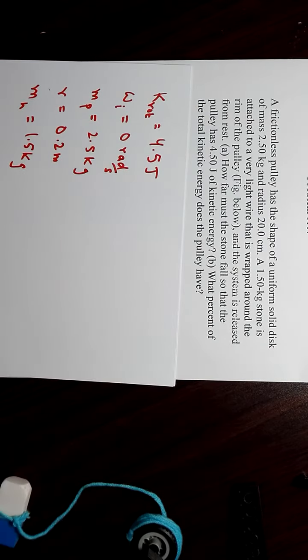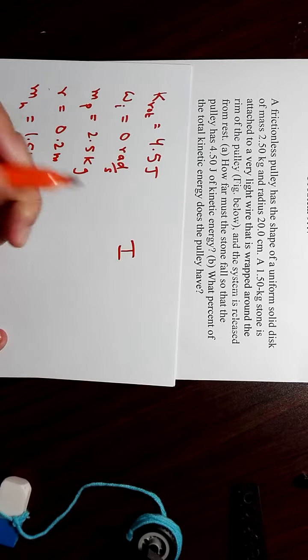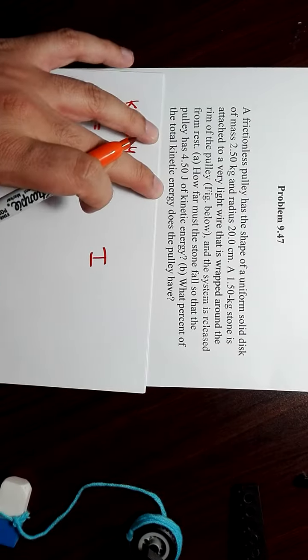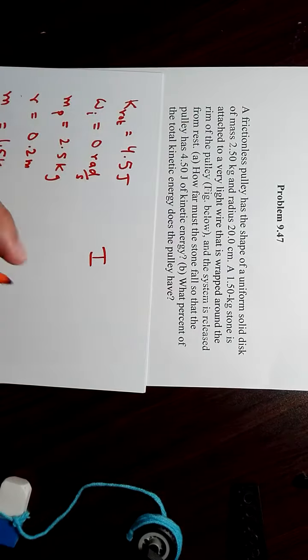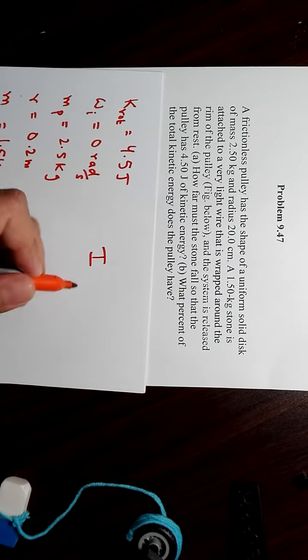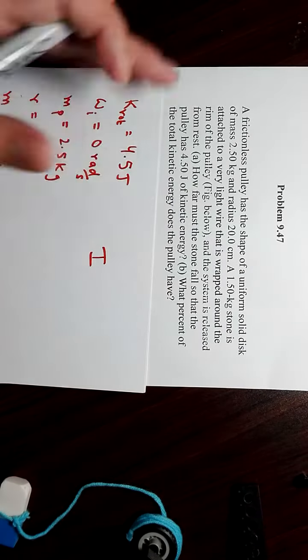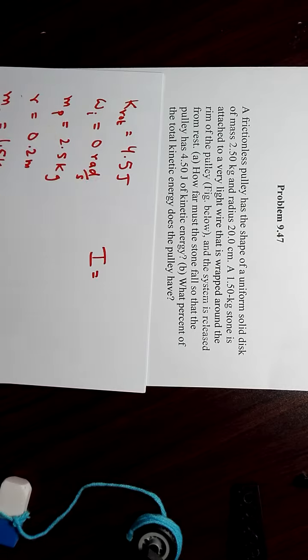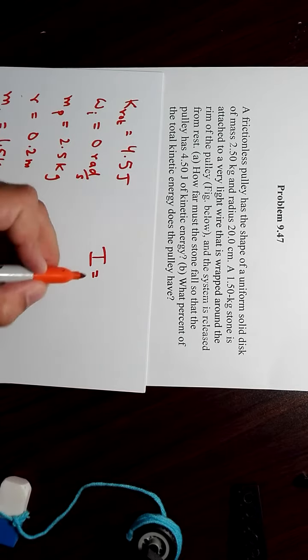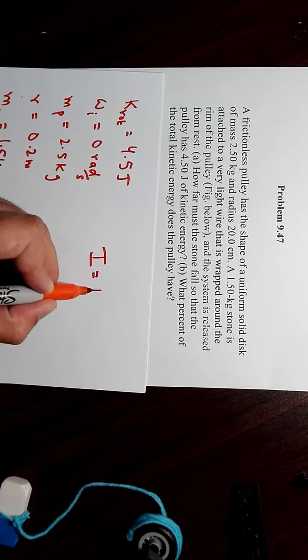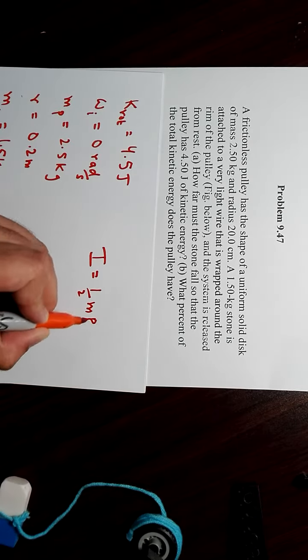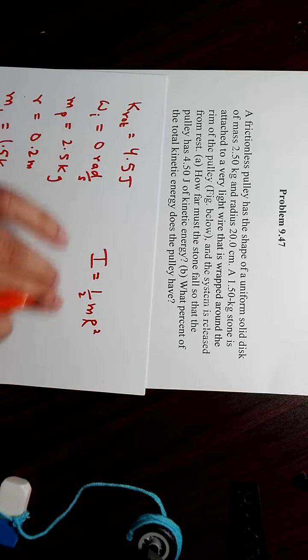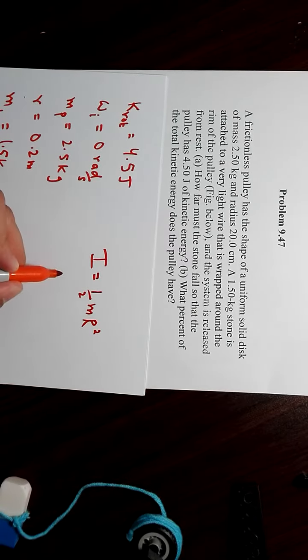The first thing to do is we can calculate the moment of inertia. This is usually given in these types of questions. In this question it's not, but when it's an exam or a quiz, you will be given this equation. For a uniform solid disc, the moment of inertia is always half MR squared.